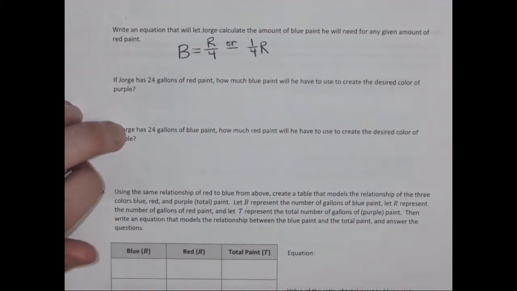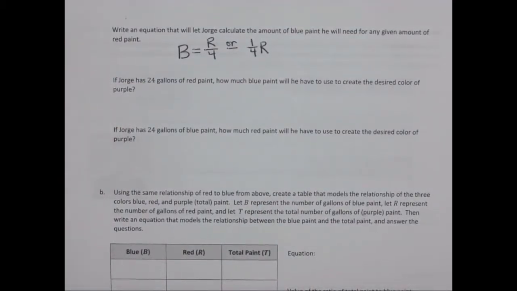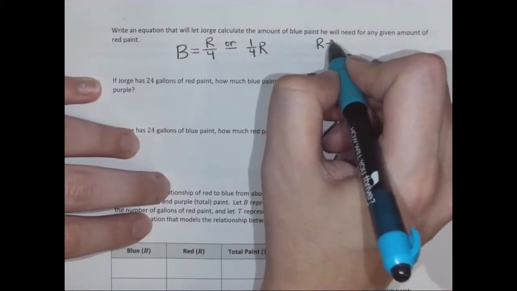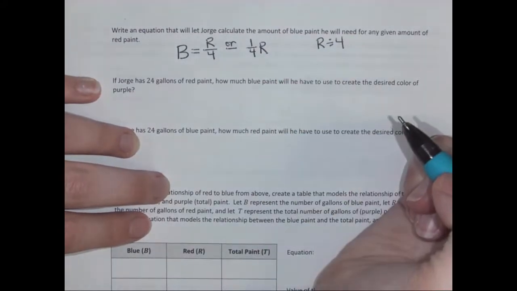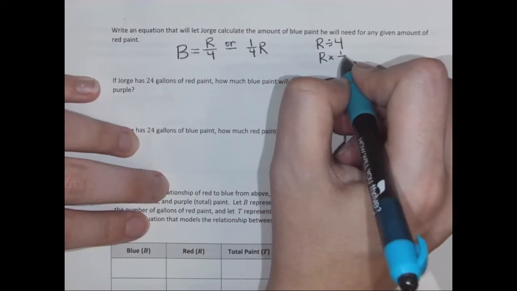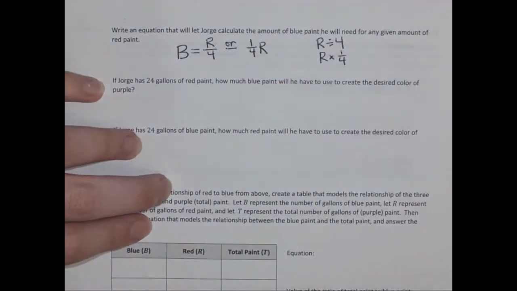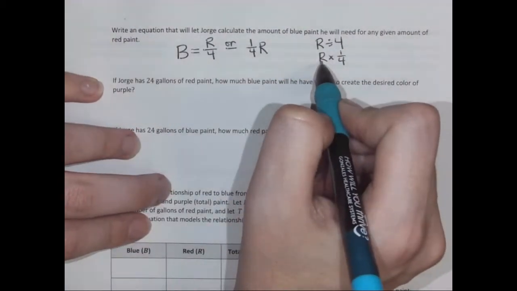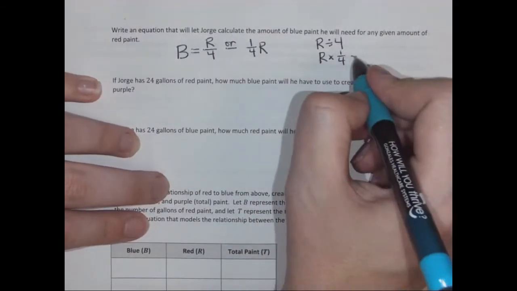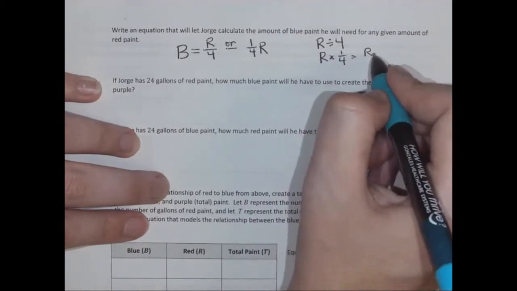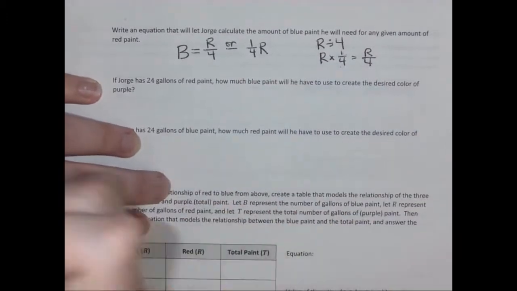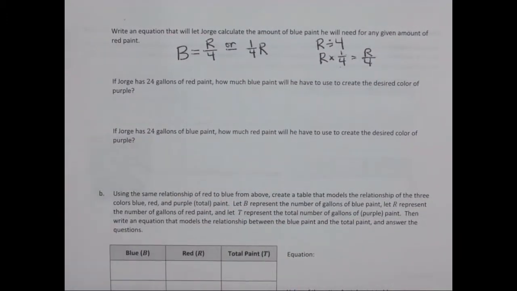Yes? Why are you writing it as a fraction? Why am I writing it as a fraction? Because any number divided by 4 is the same thing as that number times 1/4. Because what's the first step when you multiply by a fraction? Top times the top. R times 1 is R. Over the bottom times the bottom. 4 times 1 is 4. It's the same thing. Okay.